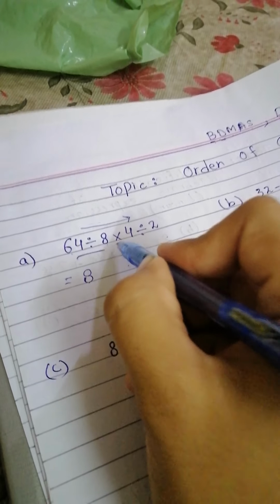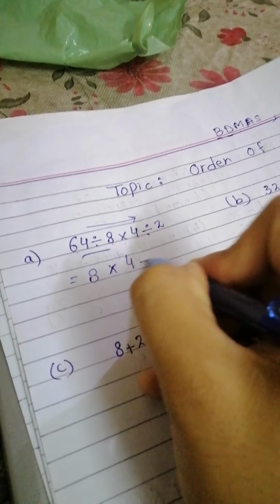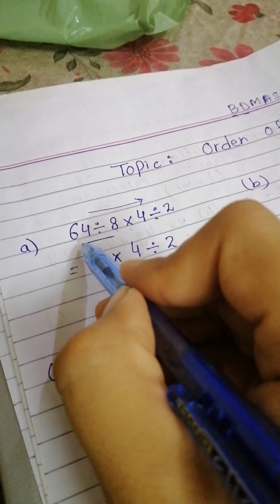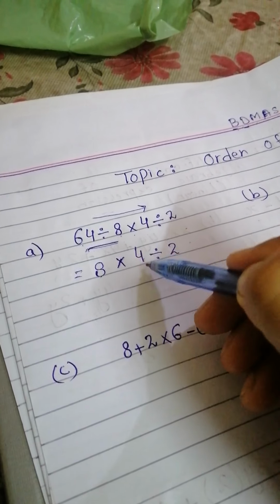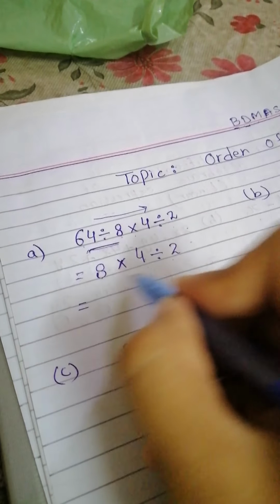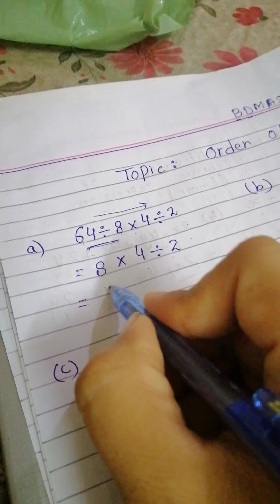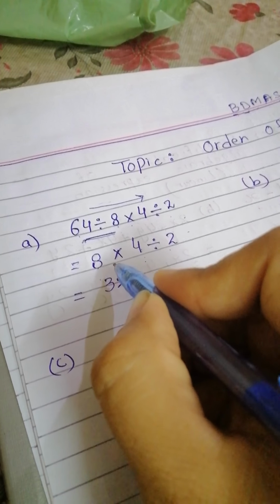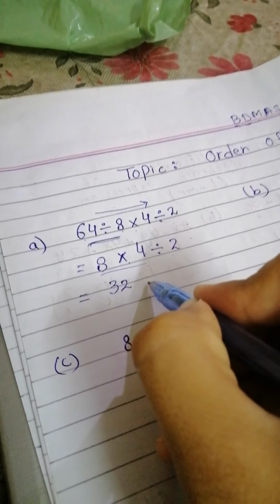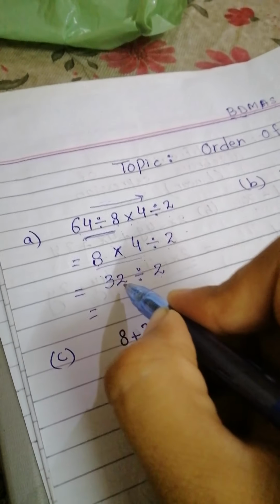Then you can see that next is multiply. You will write multiply here, and then 4, and then divided by 2. I am going to solve it step by step. In the first step I have solved these two terms, and the remaining terms will be written as they are. In the next step, again the rule is the same, from left to right, because only multiplication and division are involved. So 8 times 4 is 32. I have solved the answer of these two terms, and the remaining term will be written as it is, right?